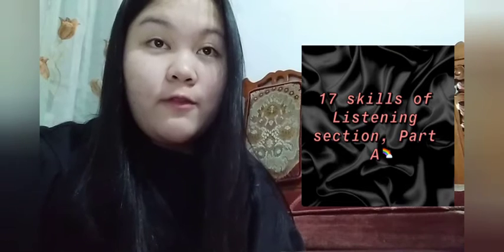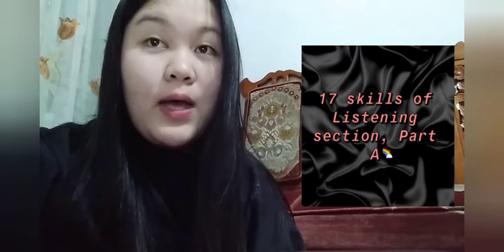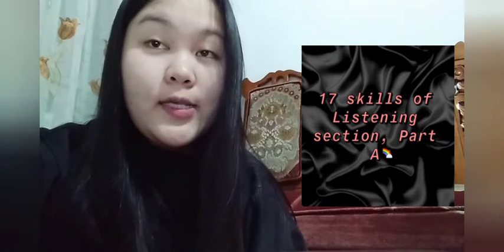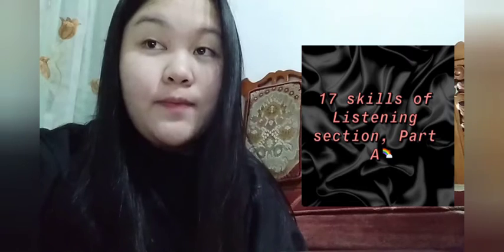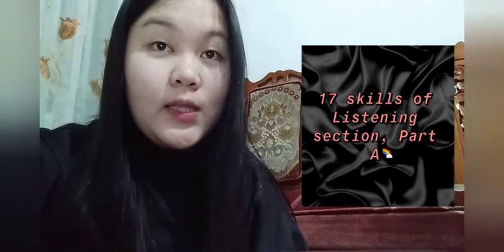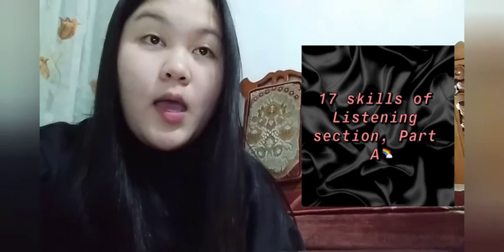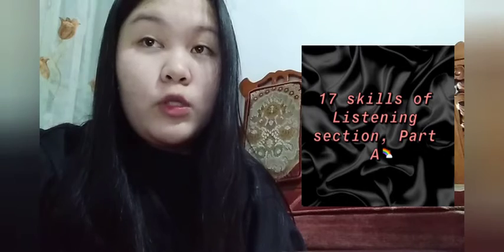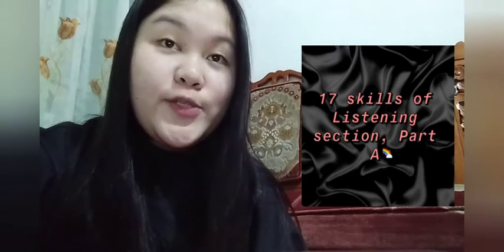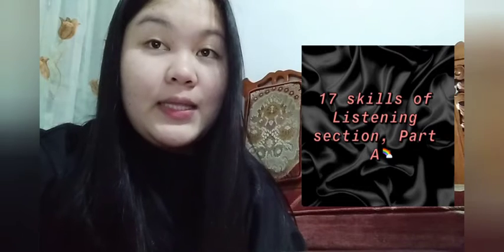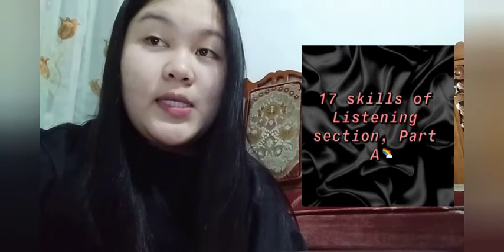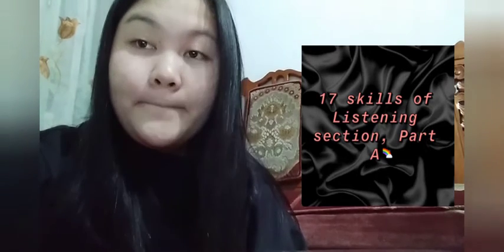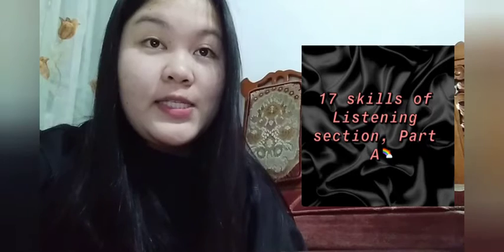Next, we move to skill 5: Listen for who and what in passives. It is sometimes difficult to understand who or what is doing the action in a passive sentence. This problem is often tested in the short dialogue. In skill 6, listen for who and what with multiple nouns. When there is more than one noun in a sentence in the short dialogue, it is common for the answer to confuse which noun does what.